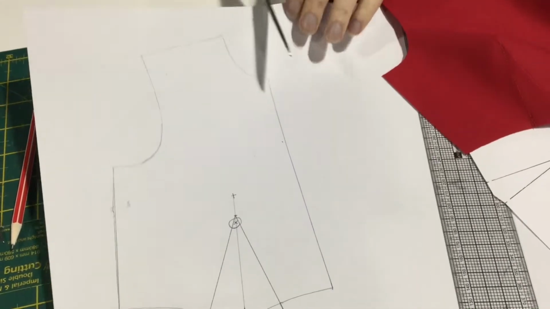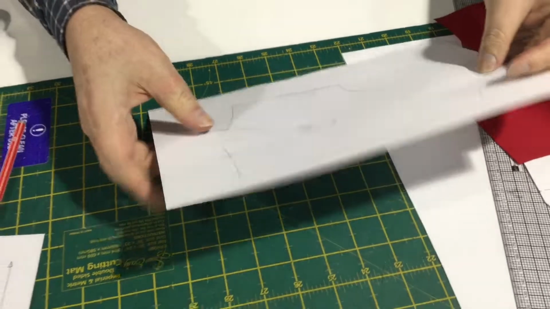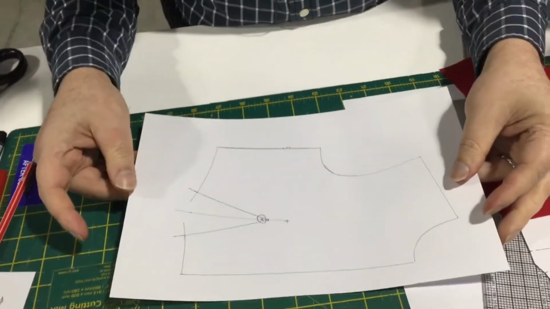And that's called truing, isn't it, Mum? Truing the dart.